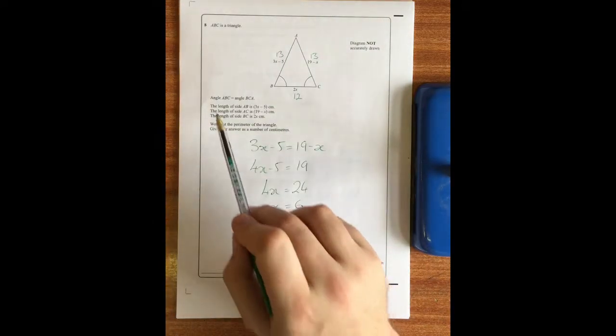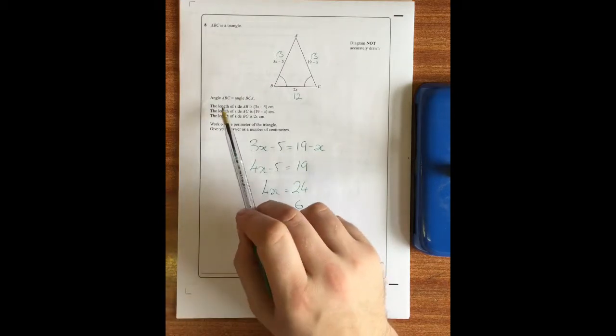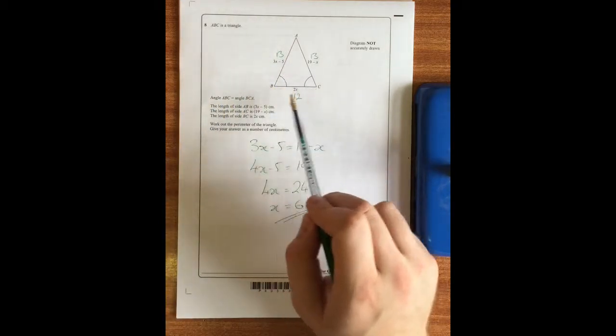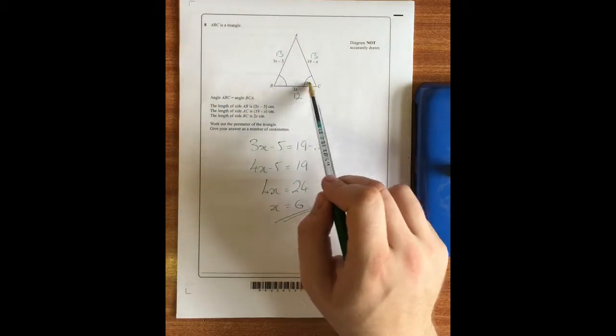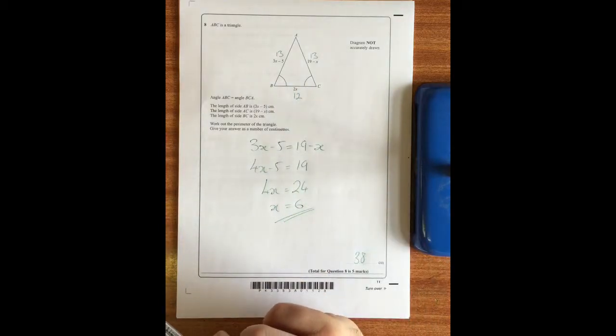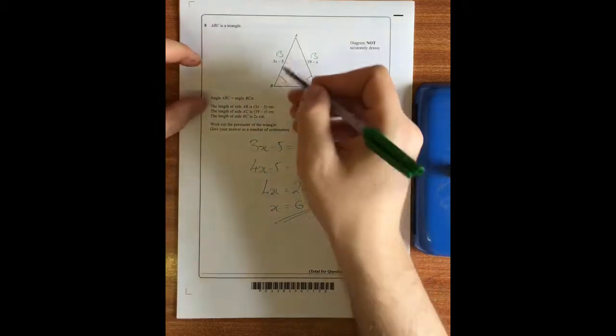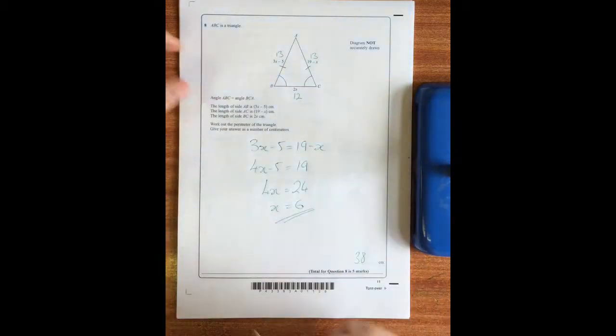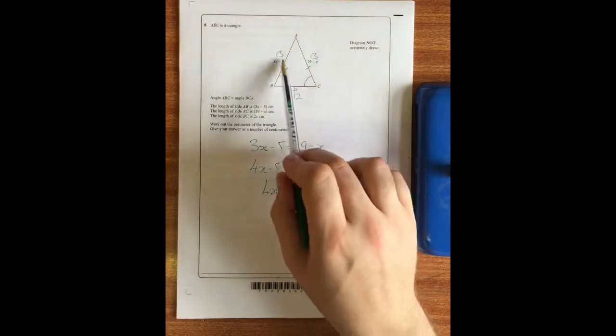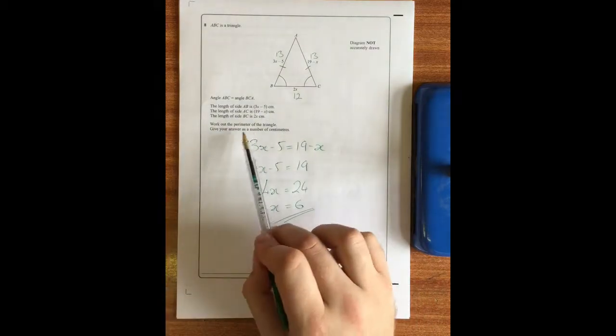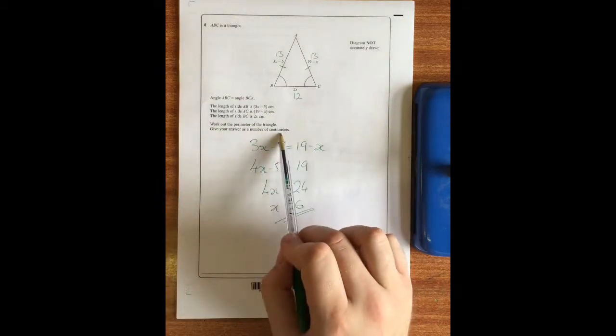Question 8. ABC is a triangle. Angle ABC and BCA, so these two here, are equal to each other. Now that's really important because it tells us that this is an isosceles triangle, i.e. this side and this side are equal. The lengths of the sides are given in algebra to start with. Work out the perimeter of the triangle in centimetres.